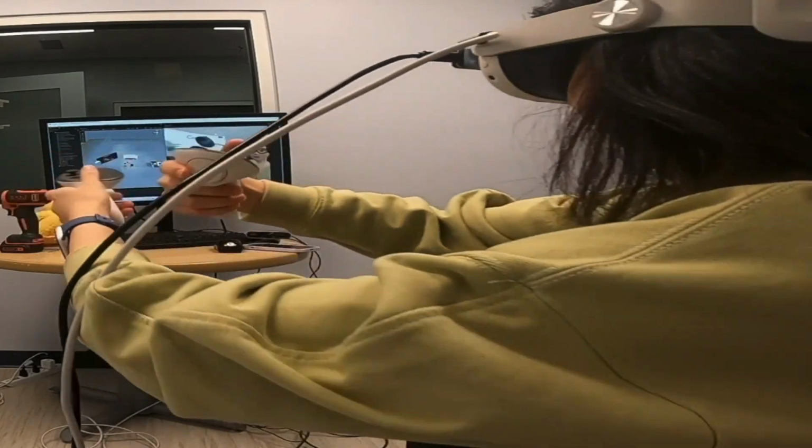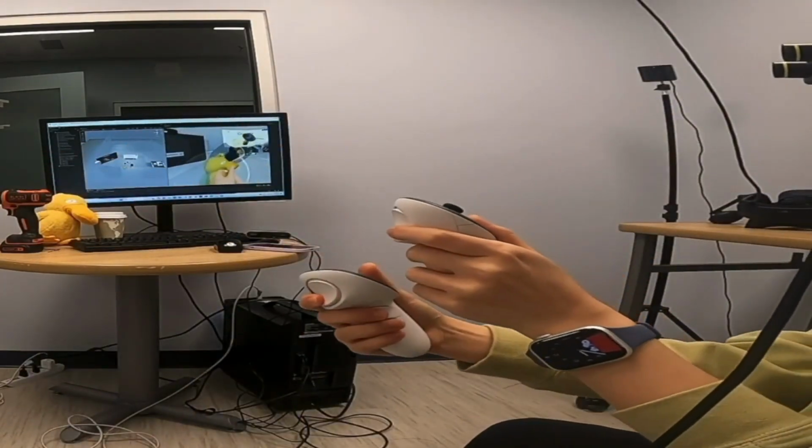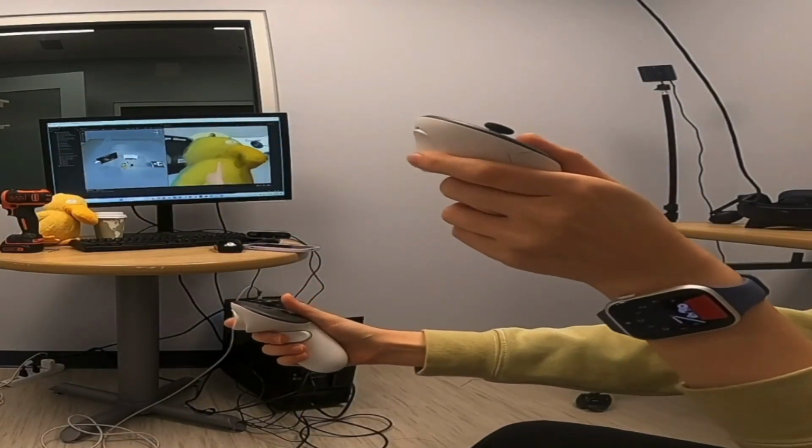Unless it's gonna be my hugging toy at night. Yes. Let's make it larger.